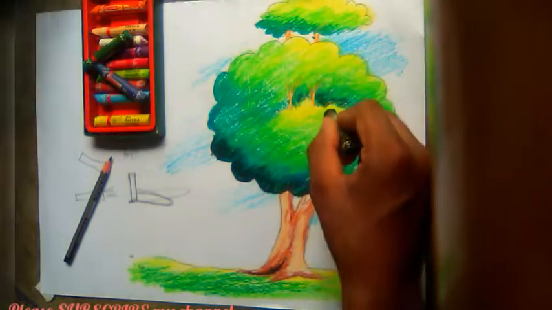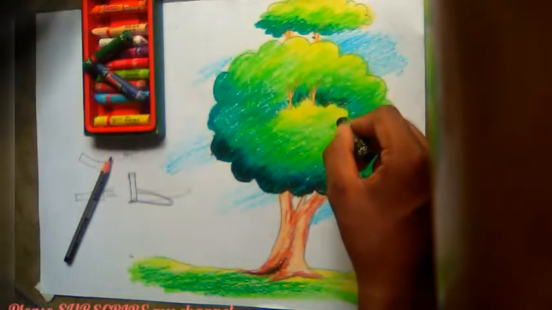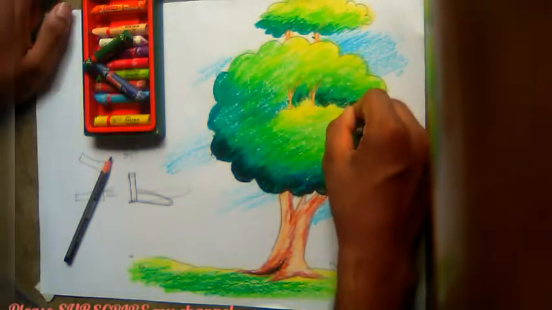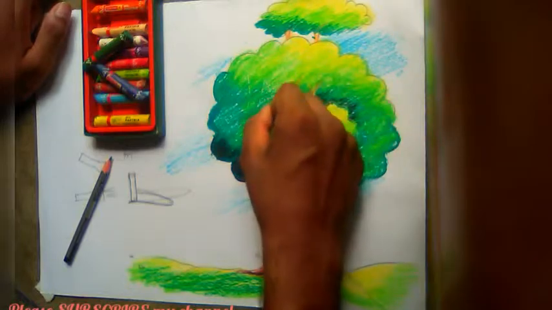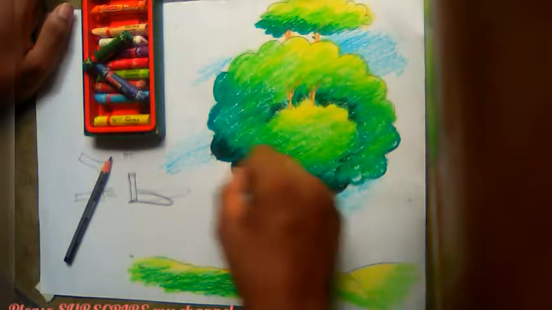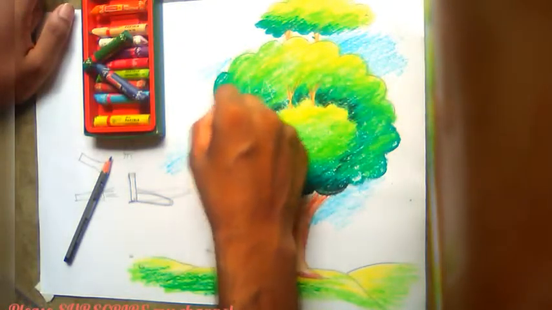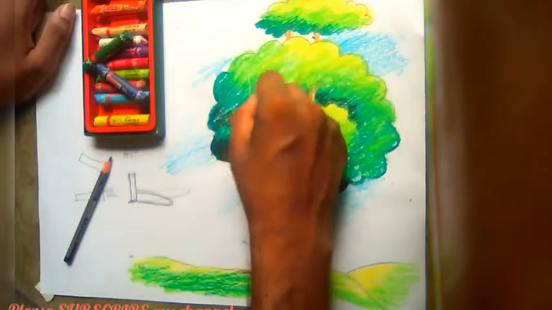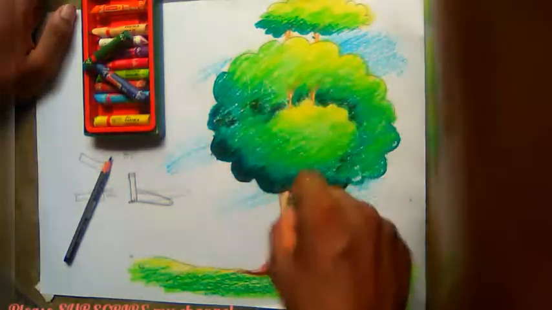Near me I also have 25 shades polo pastel, but since this is for only kids, so I color it in camel oil pastel color.